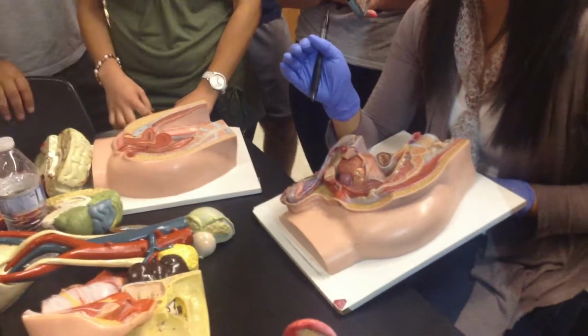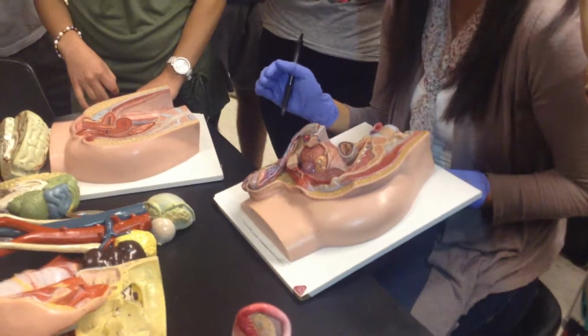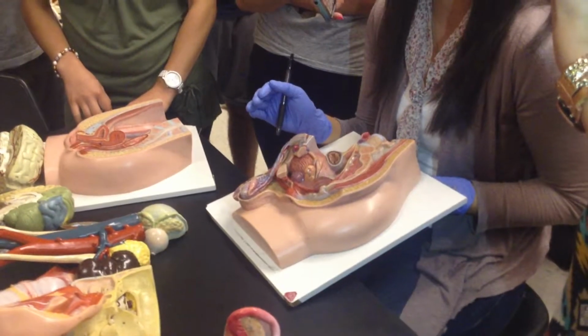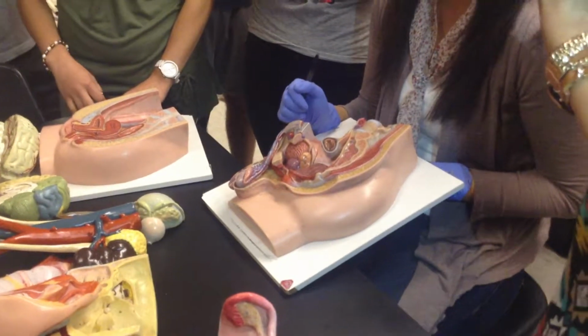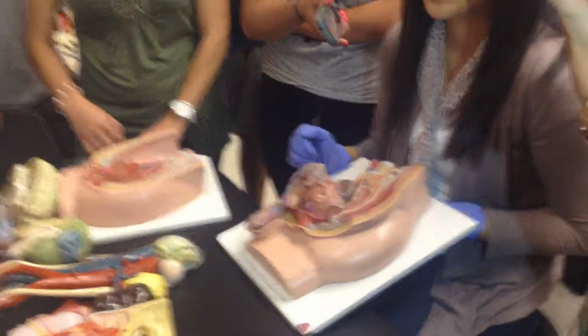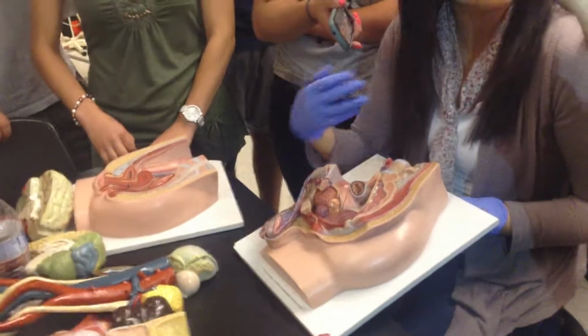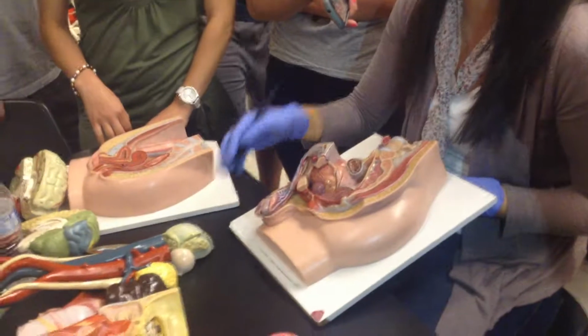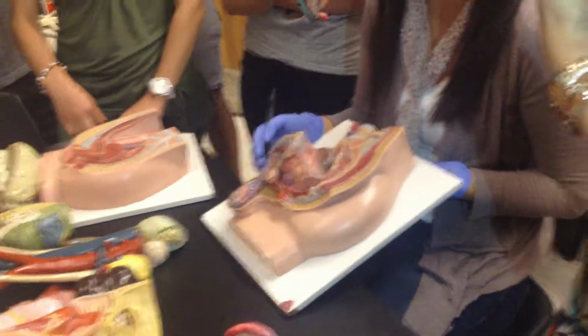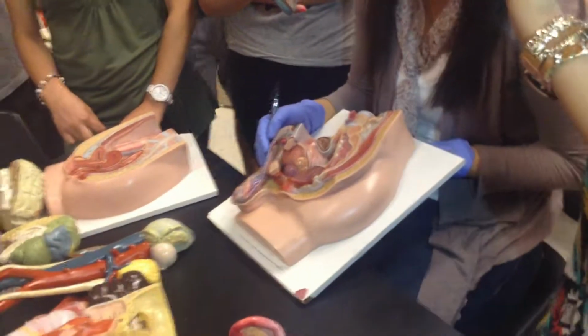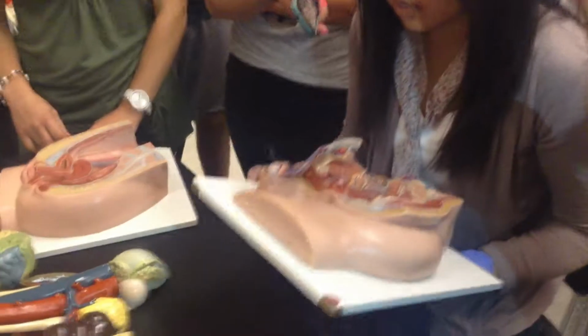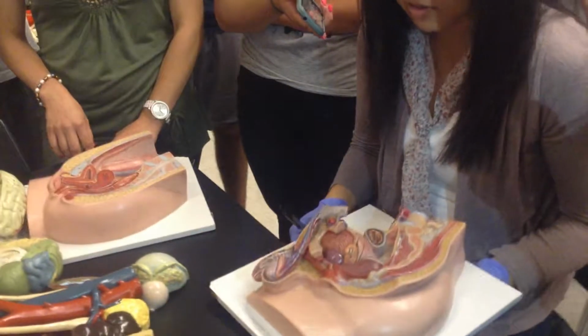A little bit deeper to that, we have a special muscle called the cremaster muscle. Right? Remember our cremaster? What was its function? It lowers and raises the testes depending on temperature. Right? Excellent. Good.